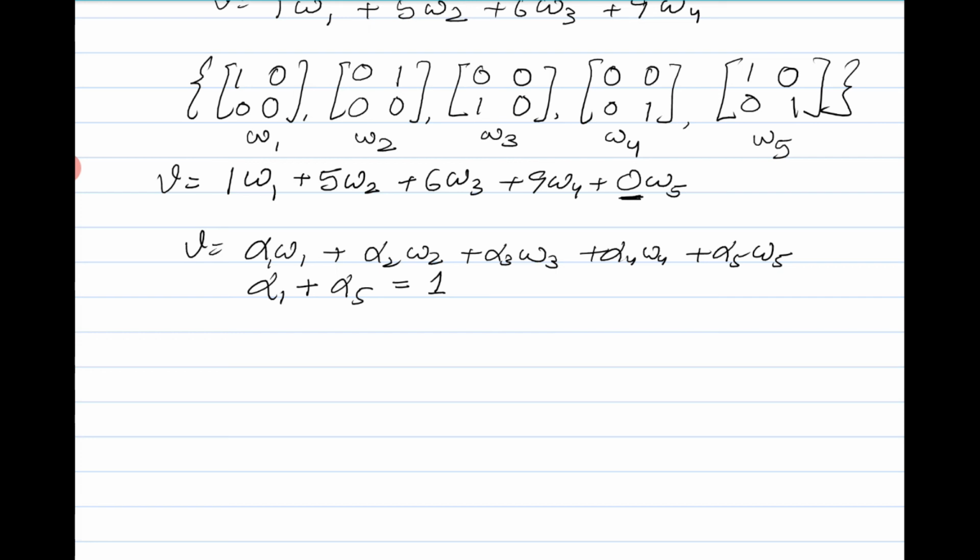Then here I get alpha 2 to be equal to 5, and I have alpha 3 to be equal to 6, and then I have alpha 4 plus alpha 5 to be equal to 9.